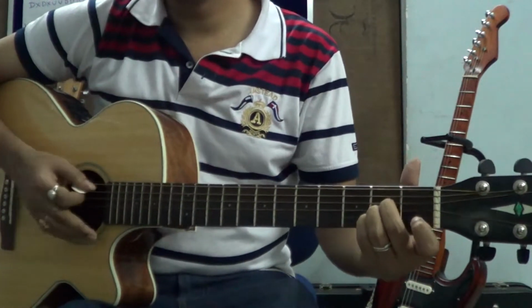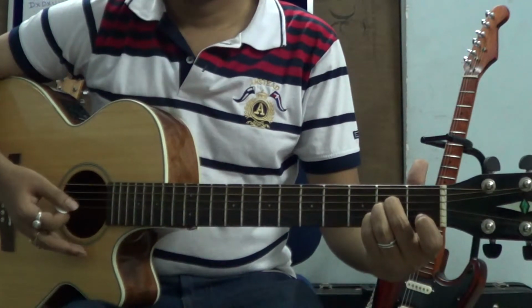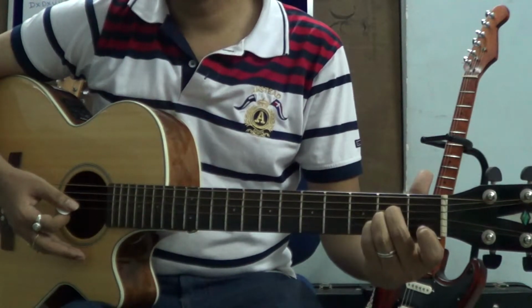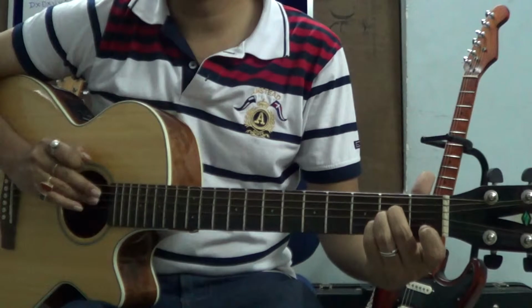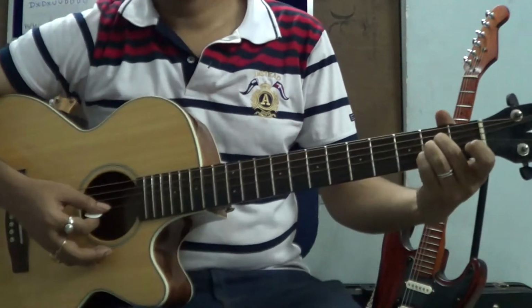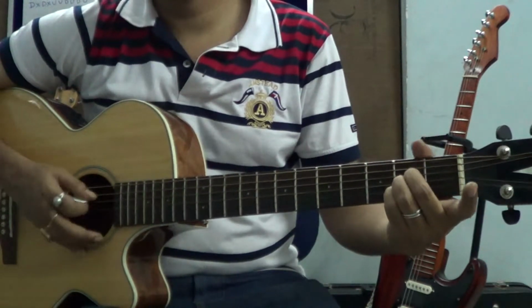See, for the fifth string, open is A, which means root. Then the next note is E, that is fourth string second fret. So far we have got root, 5. Then again we've got the fourth string second fret A note, that is root, 5, root.